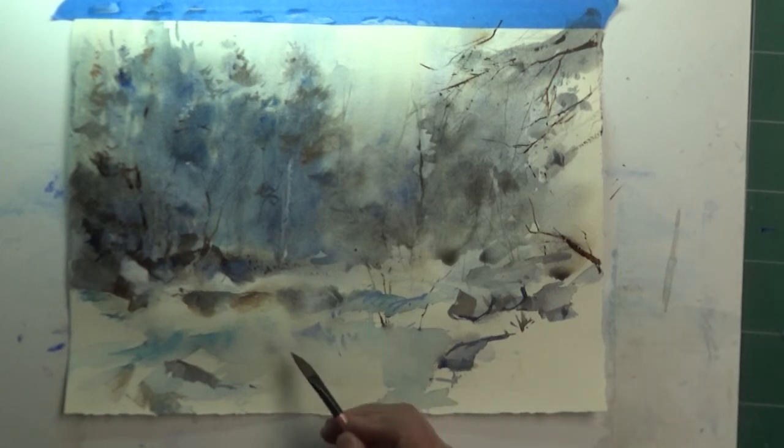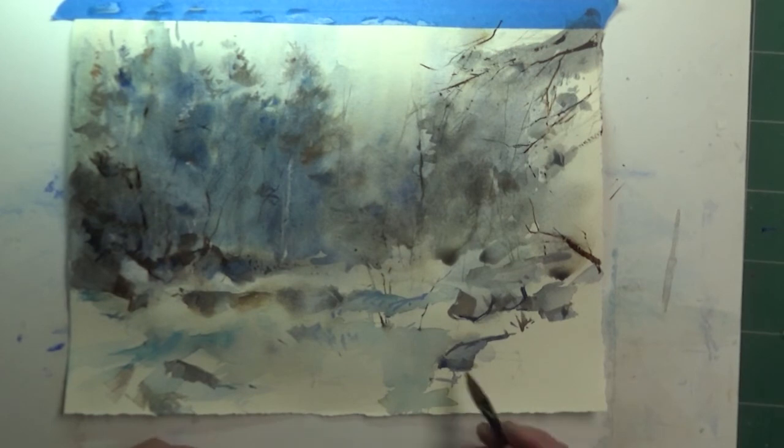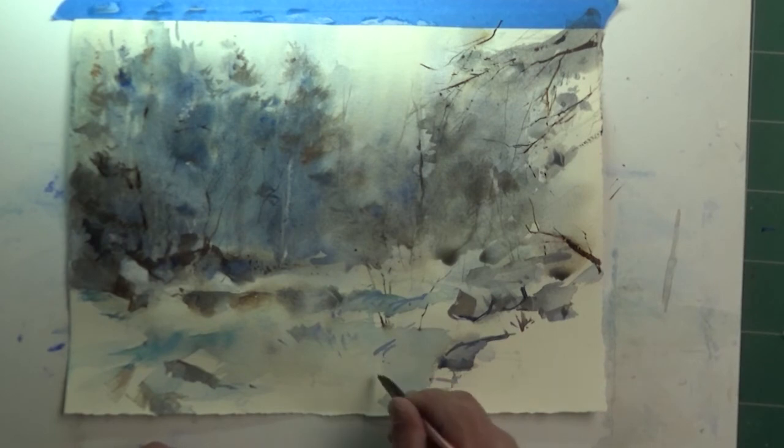Some edges are going to be softer, some of them are going to be harder, but we want a little bit more flow. So we'll just do a couple of line work so that it looks like water's flowing over here.